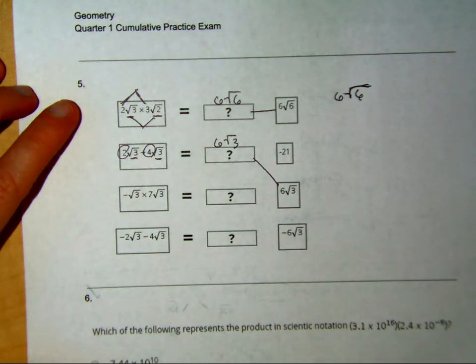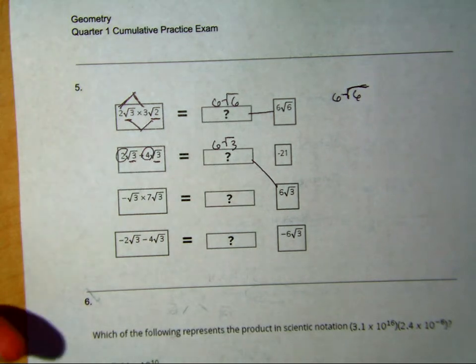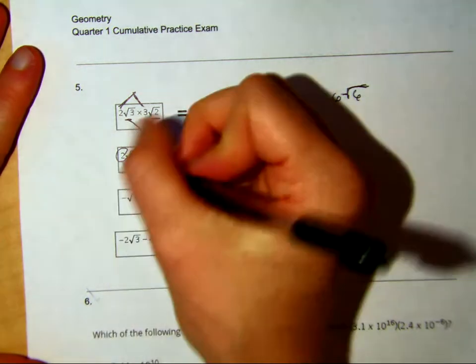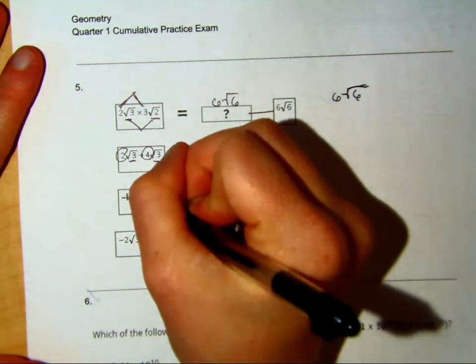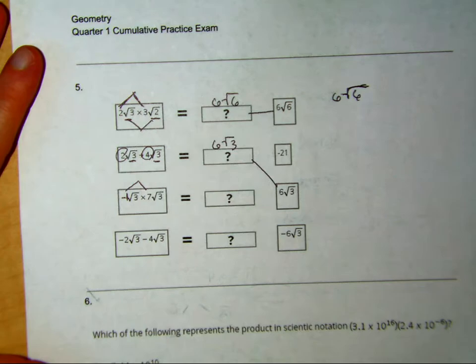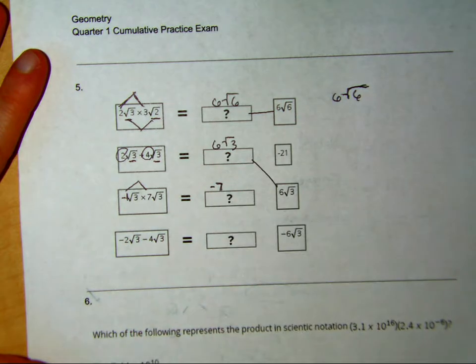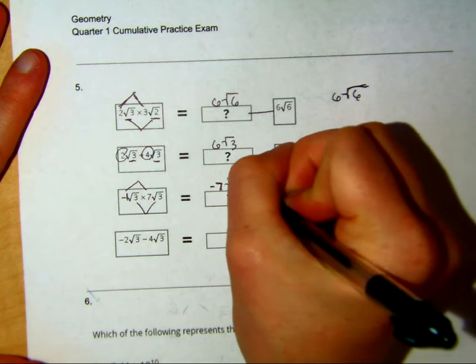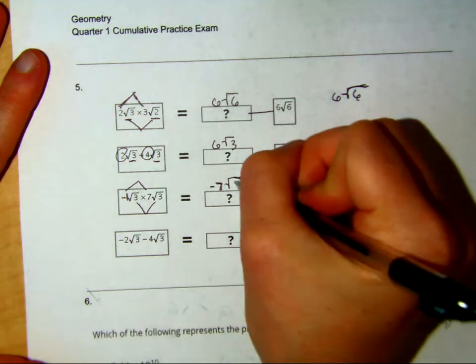Okay? So next, now we have another multiplication. So remember, we multiply our coefficients first, and then we multiply the numbers under the radical. So when you don't see a number here, it's really like saying it's 1, or in this case, -1. So we can take -1 times 7 and get -7, and then we can take square root of 3 times the square root of 3. Remember, it still goes under the radical. 3 times 3 is 9.